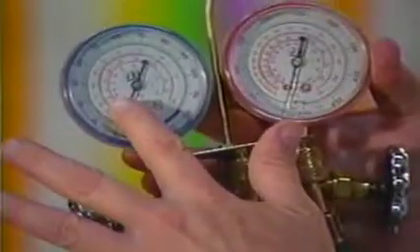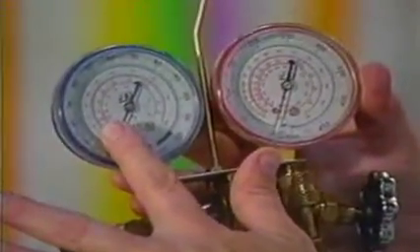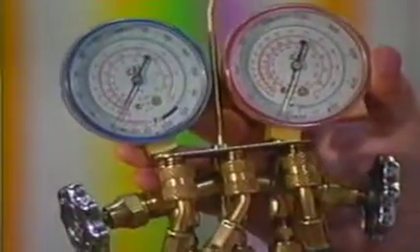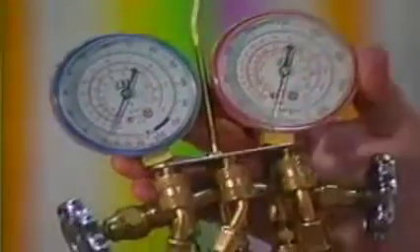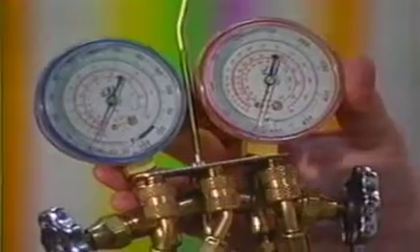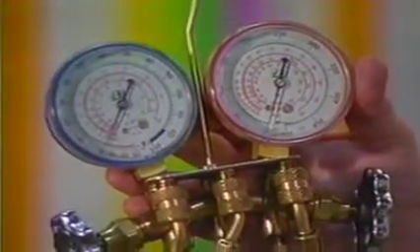In the air conditioning field, R22 is the refrigerant that we would find to be the most common. This is the low side pressure gauge on the left-hand side that we would use to indicate pressures on the low pressure side of the system. On the right-hand side, we have the high pressure gauge that we would use to indicate pressures on the high pressure side of the system.